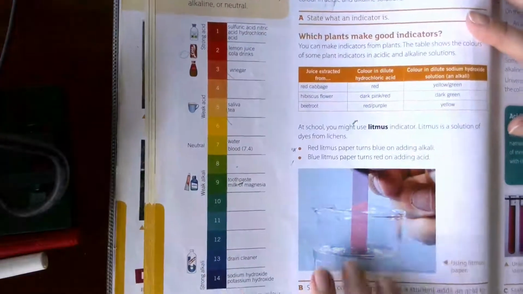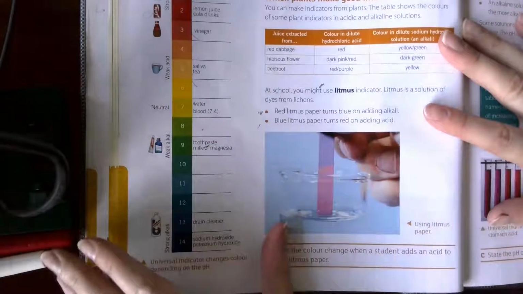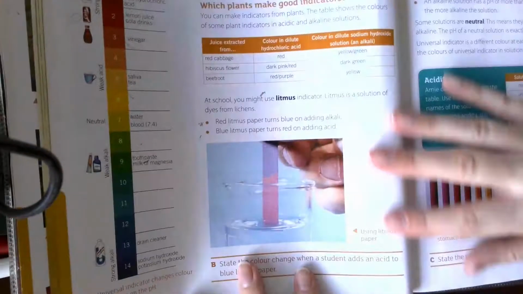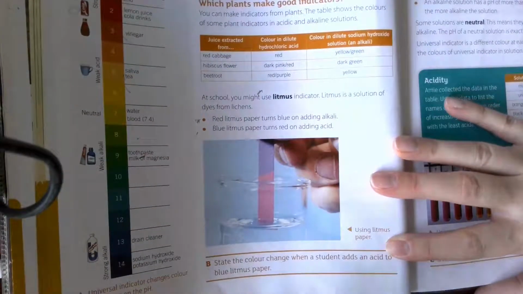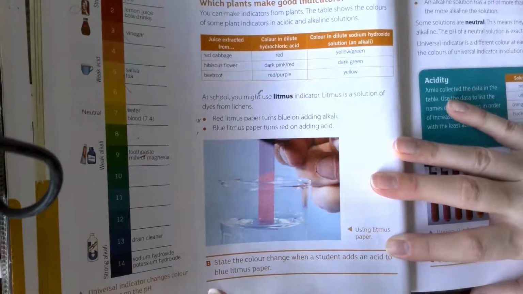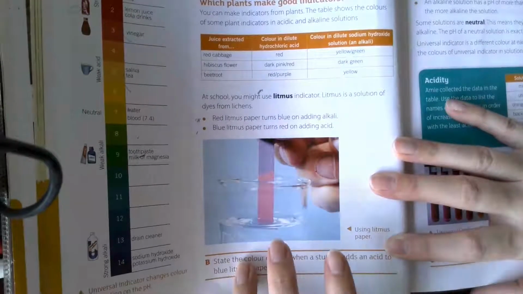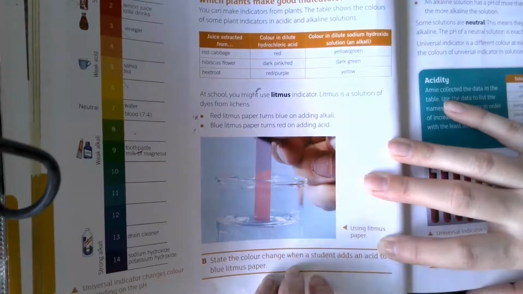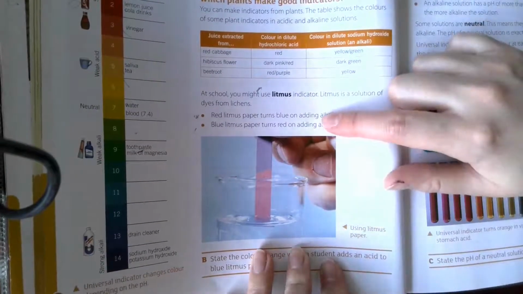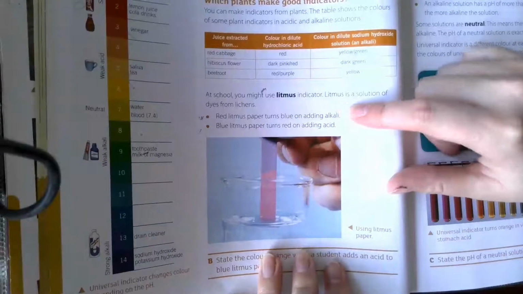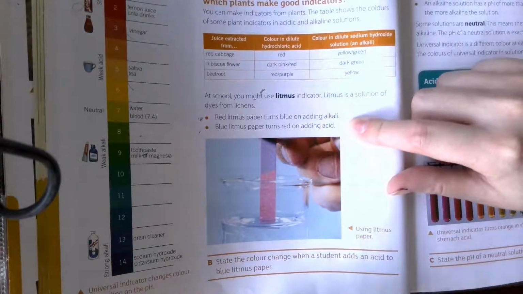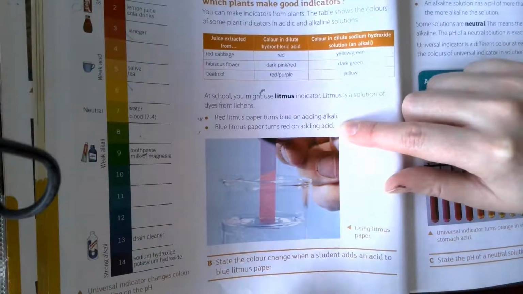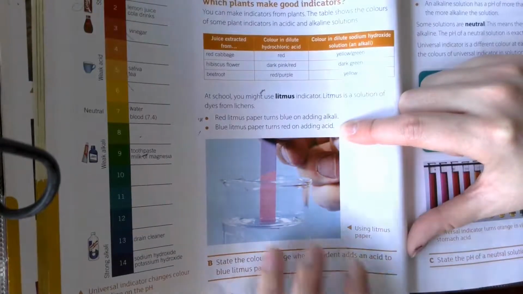Now we can test these different substances for what pH they are, by a variety of ways. Now we can use something called litmus paper, or we can have universal indicator paper. Now these change colour when you use them. So litmus paper, the red paper turns blue if it's an alkali, and the blue paper turns red if you're adding an acid. Now this is quite complicated.